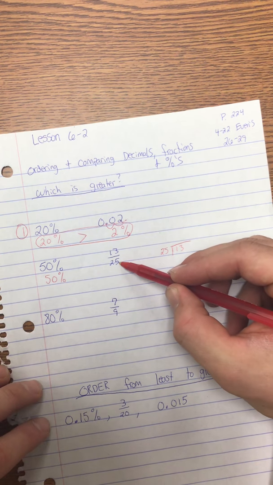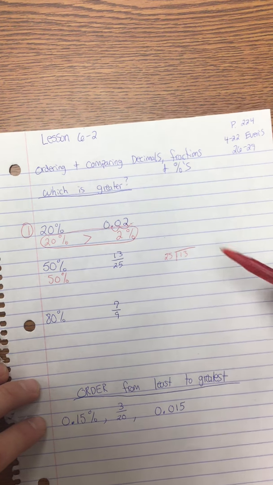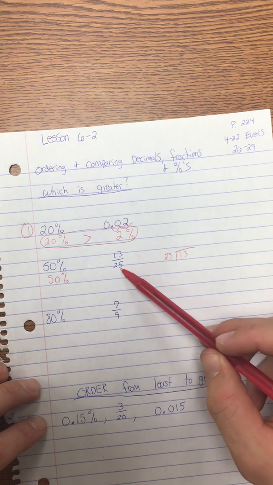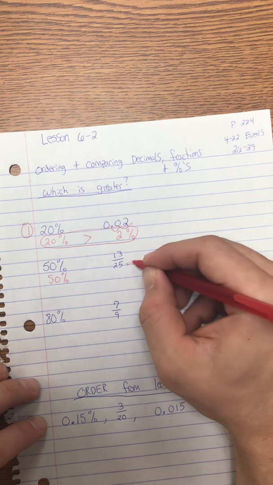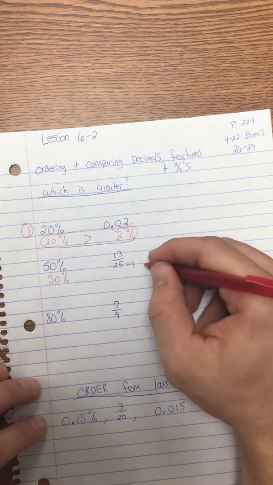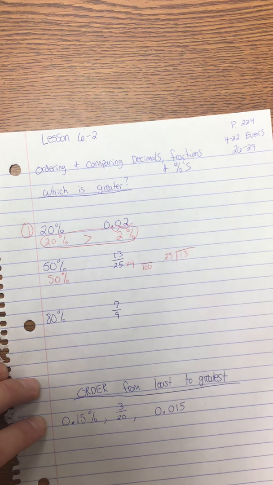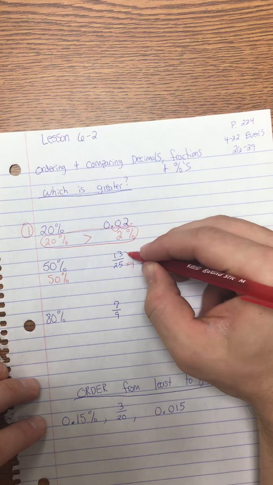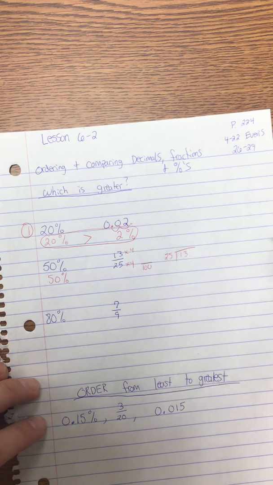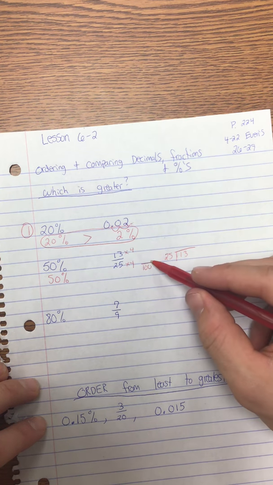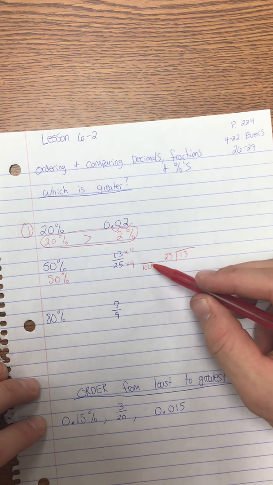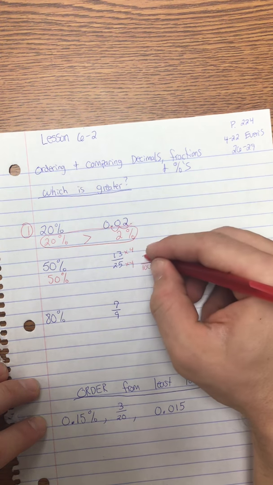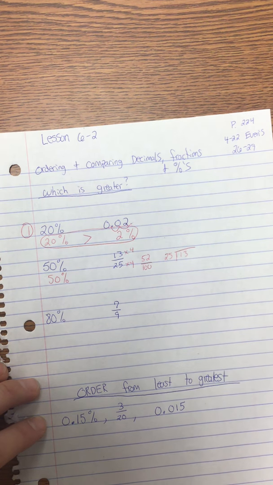Now I'm going to show you the mental math way on this one. So I know I can take 25 times 4 to get 100, and that's what we want. We want to get 100 on the bottom. So I can also take 13 times 4 to get my top number, okay? 13 times 4 is going to get me 52.